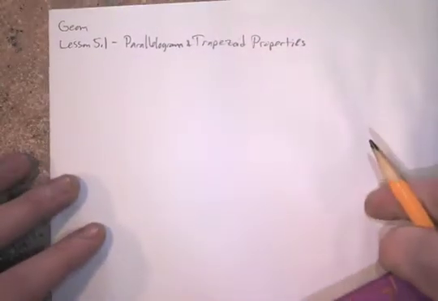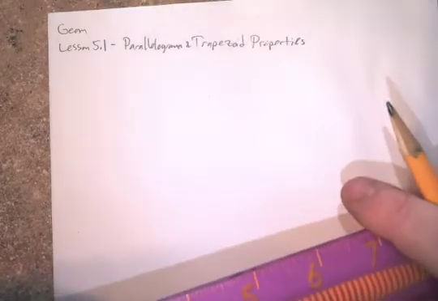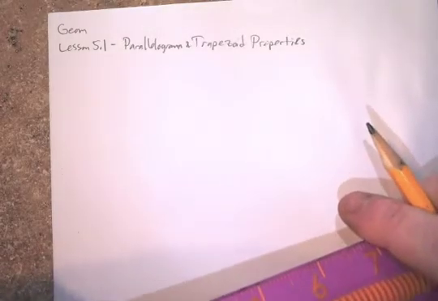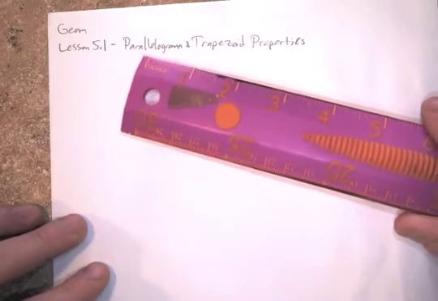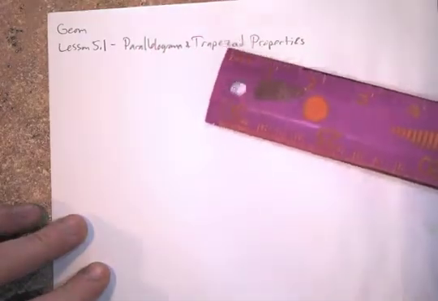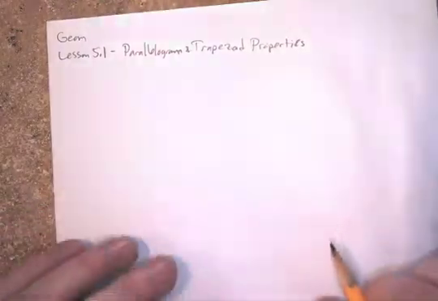All right, lesson 5.1 is we're getting into this next unit, which is about parallelograms and actually quadrilaterals, any four-sided things. So today specifically, though, is parallelograms and trapezoids, their properties.